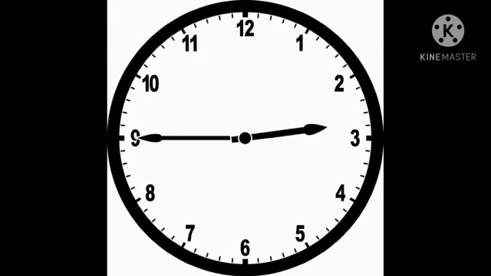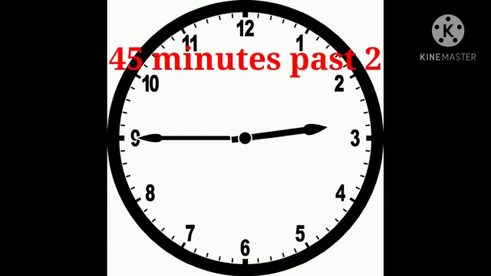Moving on to the next one. Again the minute hand is on 9. So 9 fives are 45, and the hour hand is between 2 and 3. So the time is 45 minutes past 2.